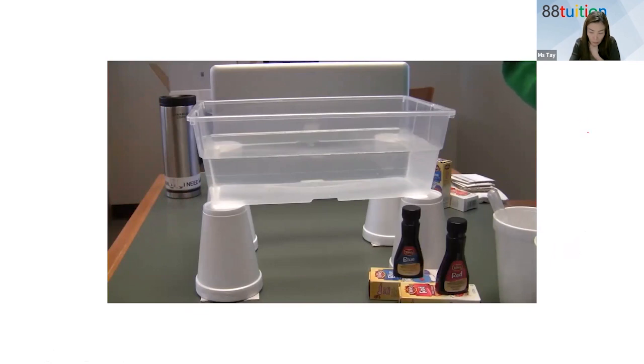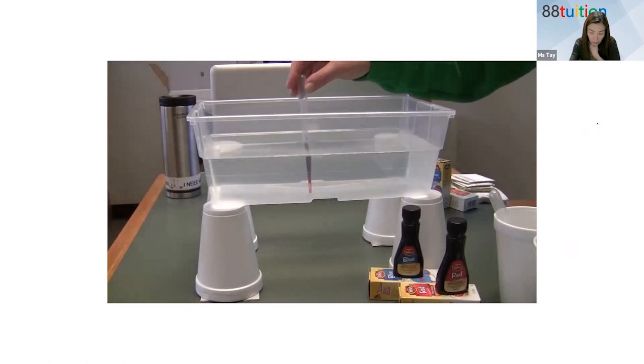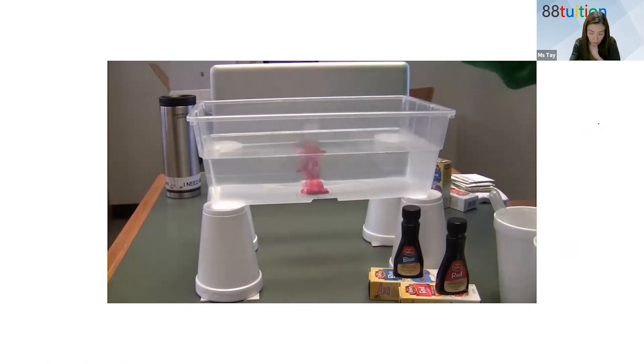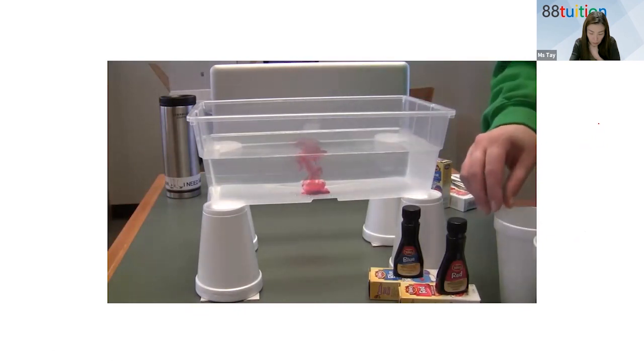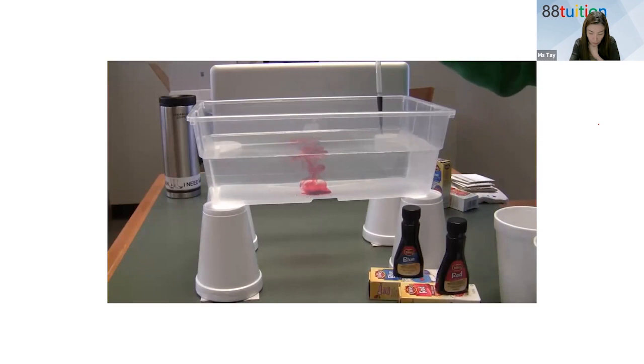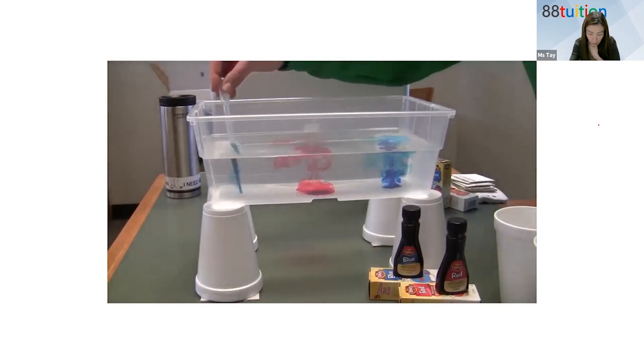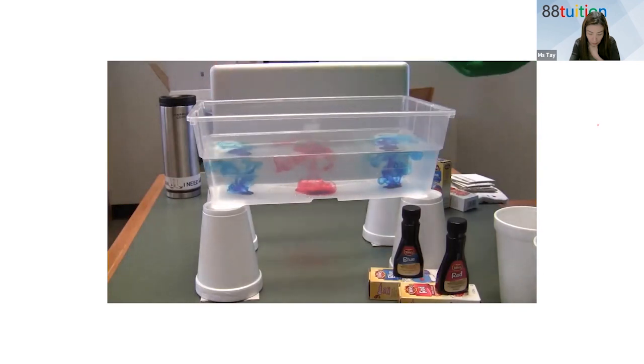And then we're going to put 3 drops of food coloring, one in the middle, which will be red, because that's going to represent warm air, which we'll show you in a minute. And then we're going to put 2 sections of blue food coloring on either side, and that will represent cool air. When we move the hot water underneath the red food coloring, that will represent the uneven heating of the Earth's surface.